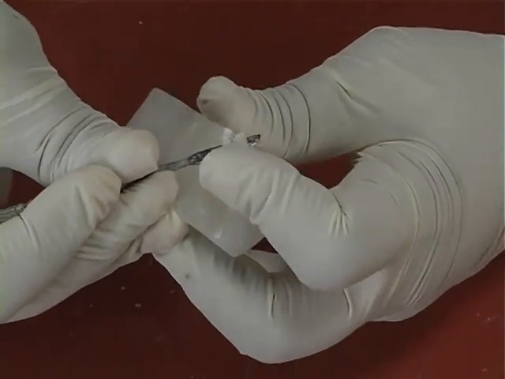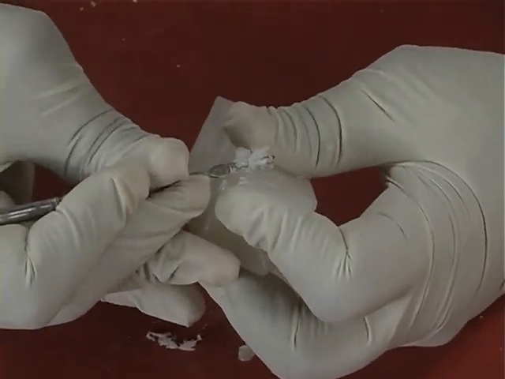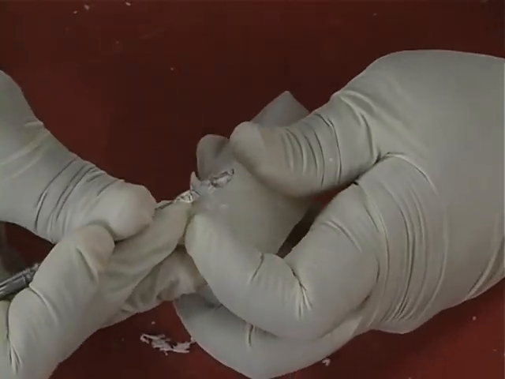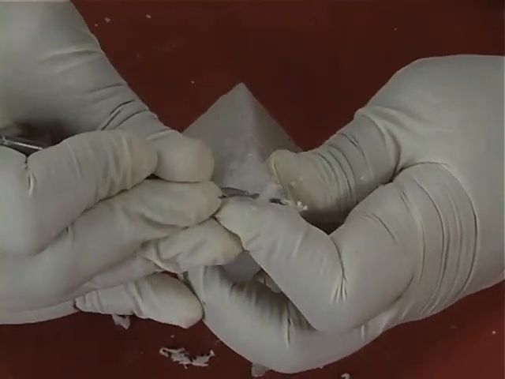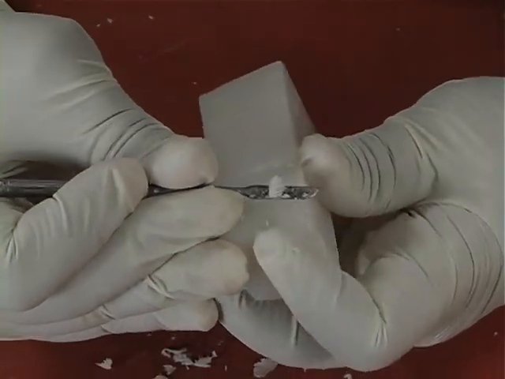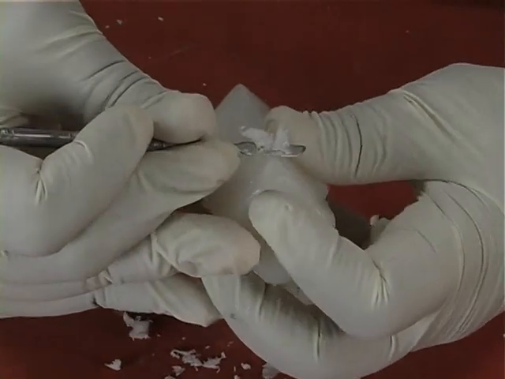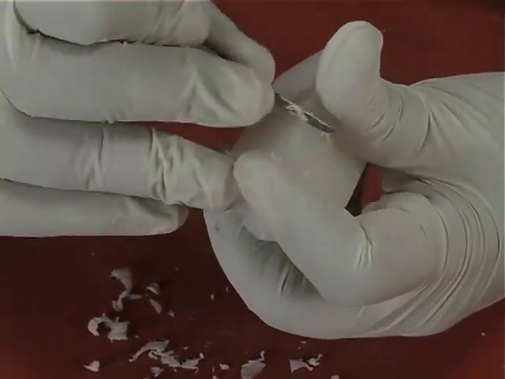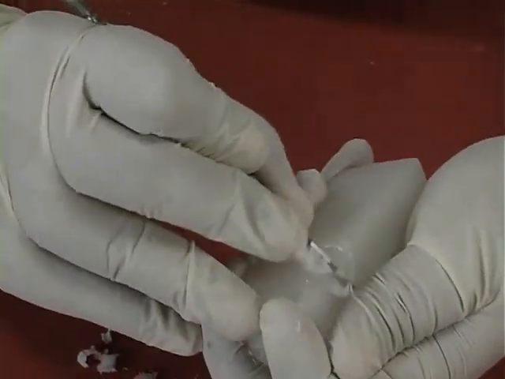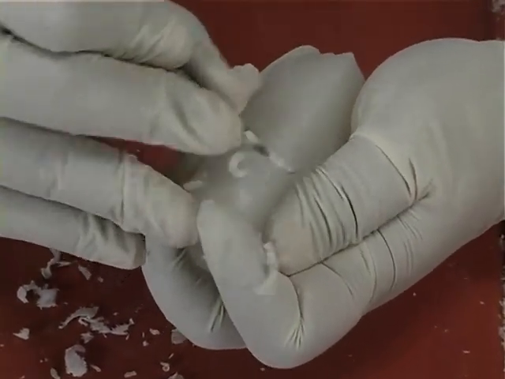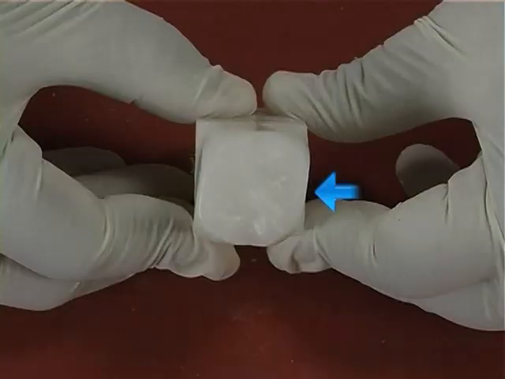Now, the occlusal convergence is given by rounding the occlusal surfaces on all the sides. This shows the occlusal convergence in the occlusal aspect.